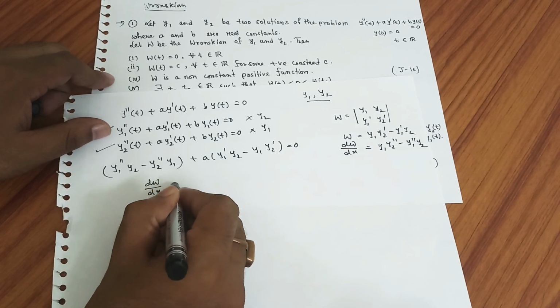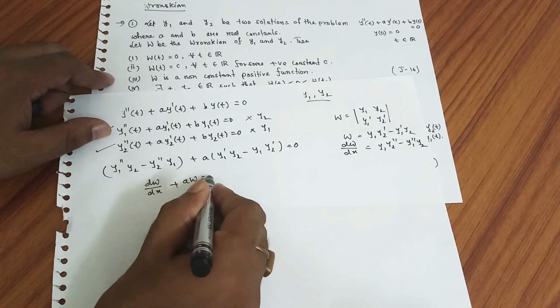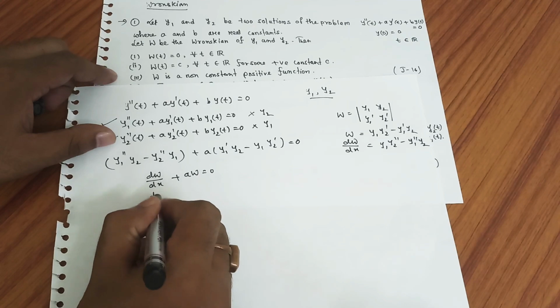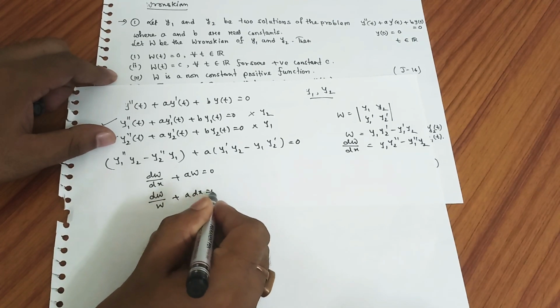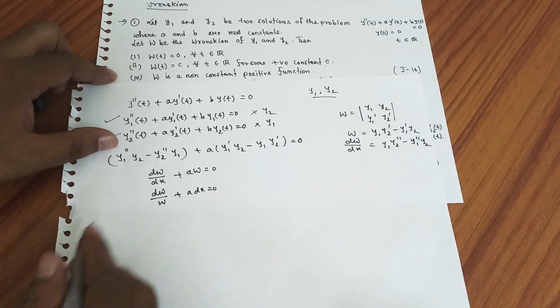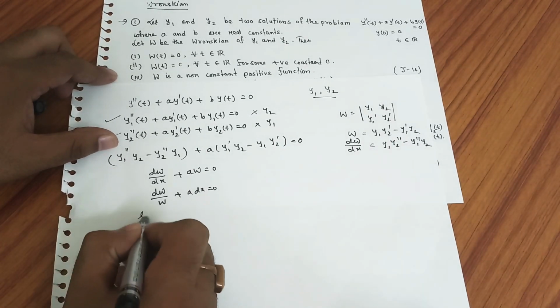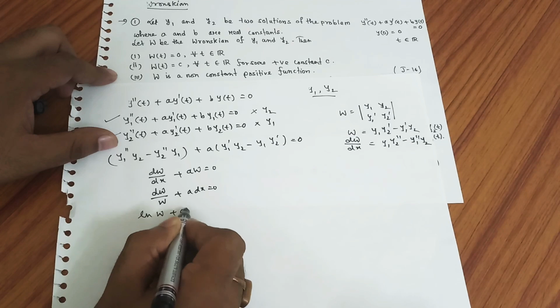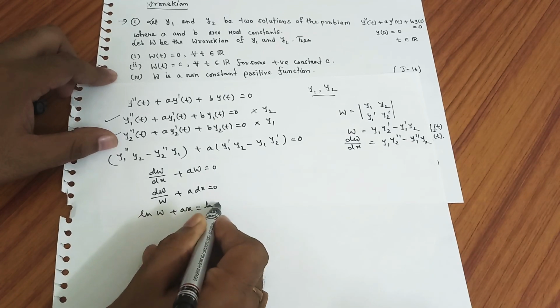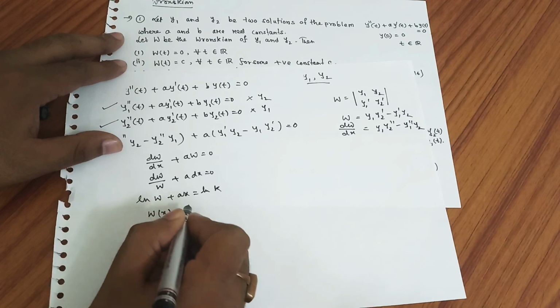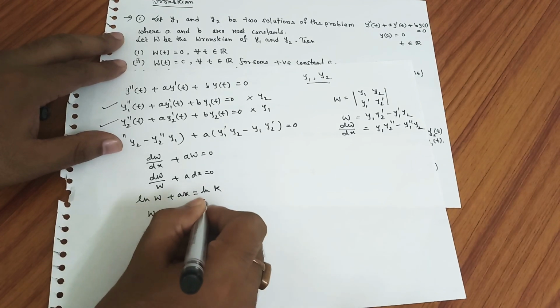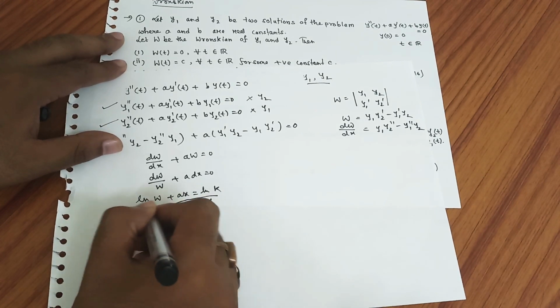We will use these two expressions in this equation and we will get dW/dx + aW = 0, and that immediately implies dW/W = -a dx, separation of variables. After integration we will get this, and finally W(x) = k e^(-ax).